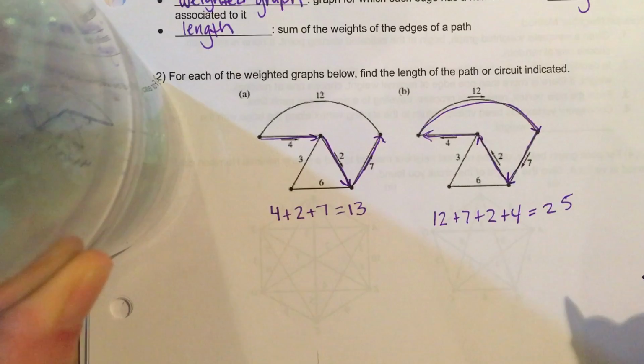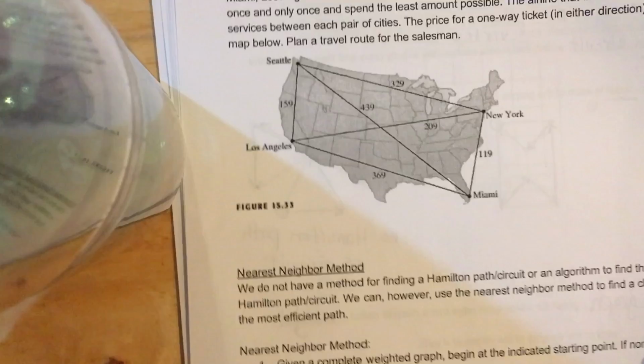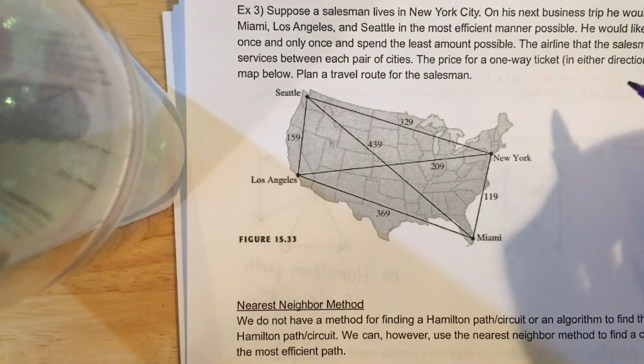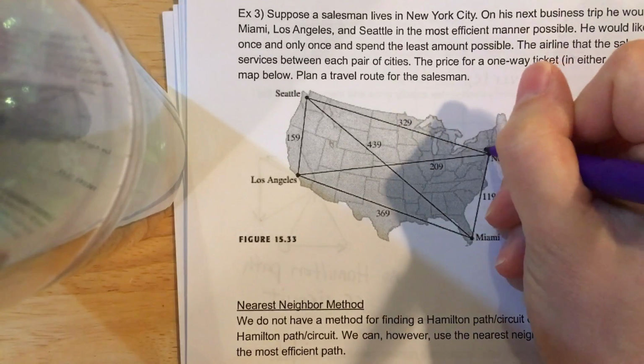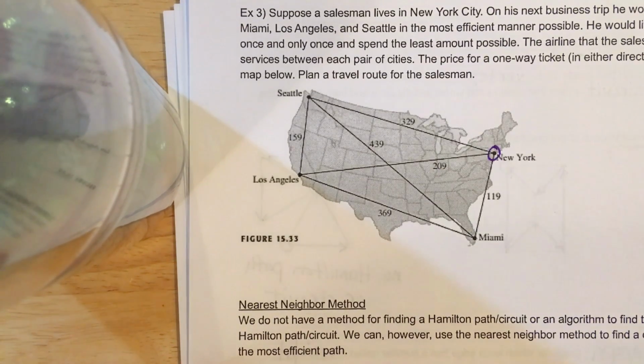So this idea is what we need to be able to take a look at that traveling salesman problem. So if we turn the page, we have a smaller example of the same type of problem. So our directions here say, suppose a salesman lives in New York City. So that's where we're starting. On his next business trip, he would like to visit clients in Miami, Los Angeles, and Seattle in the most efficient manner possible.